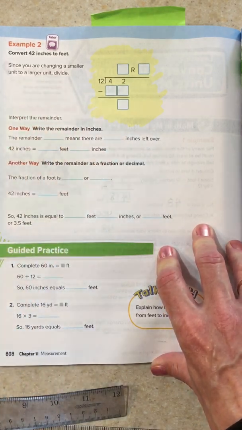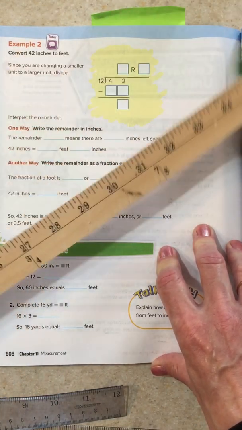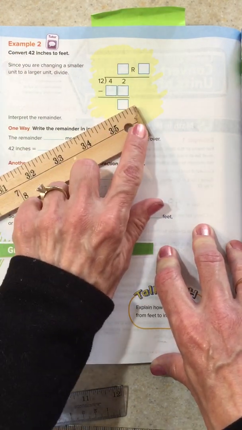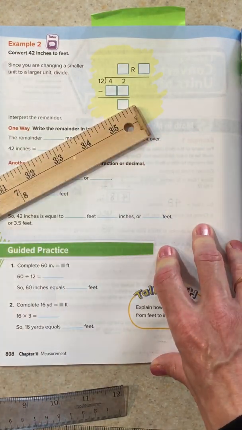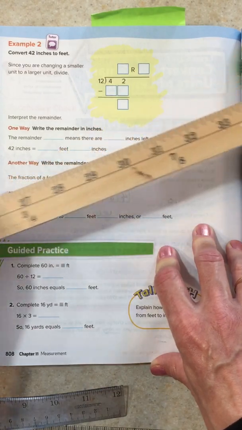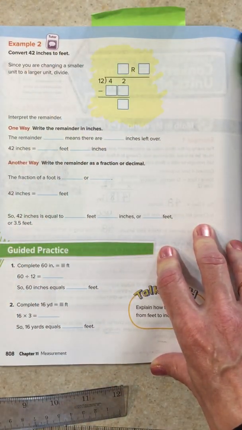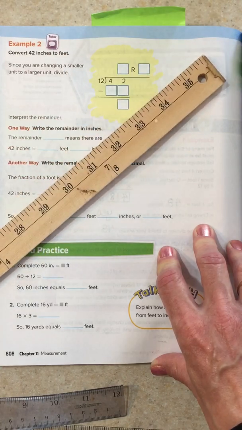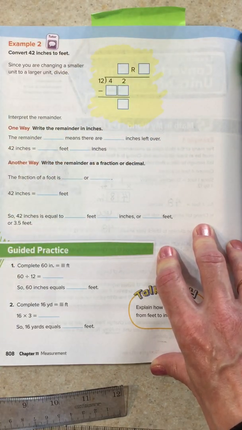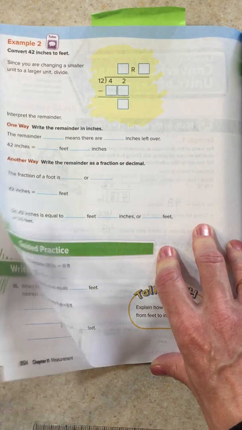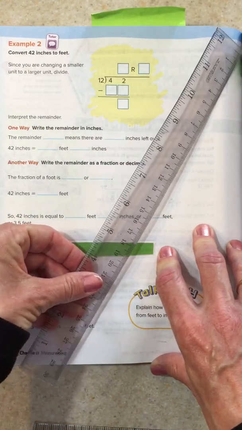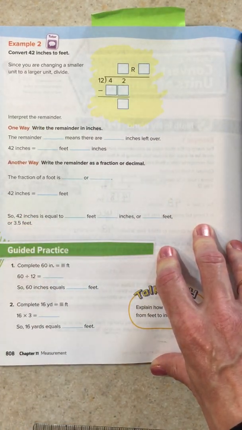So let's talk about that. If you had 42 inches, this goes up to 36, remember? So I know it's going to be more than a yard, but how many feet would that be if I had 42 inches? I'm going to divide by 12 and figure out how many of these rulers would end up in there. Let's do the work.